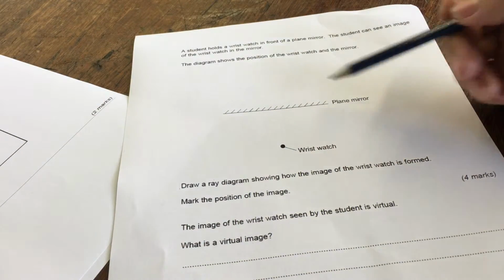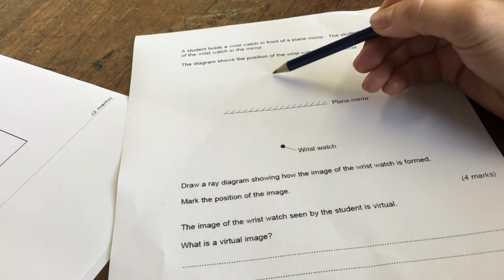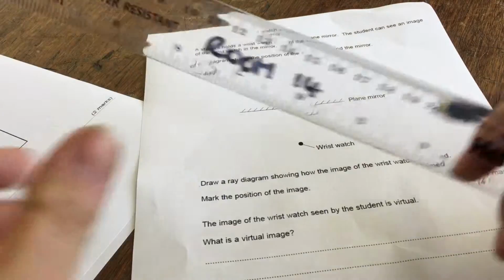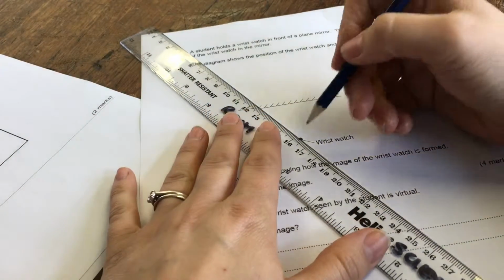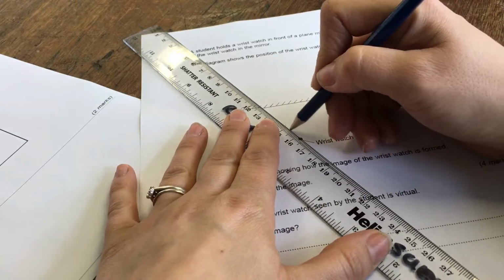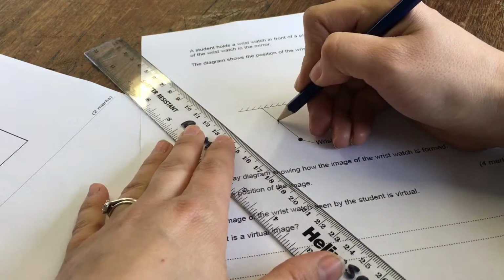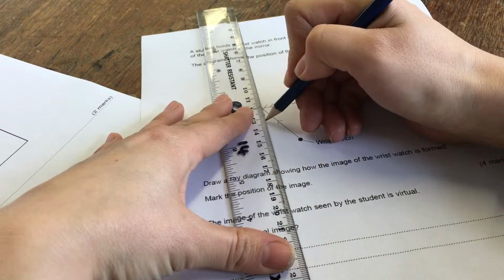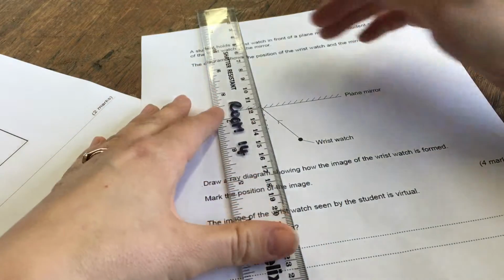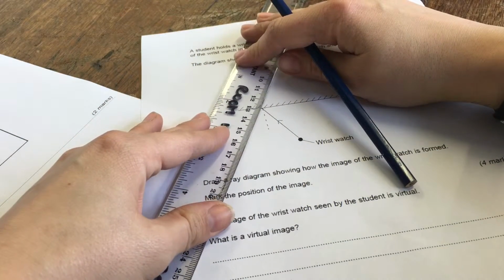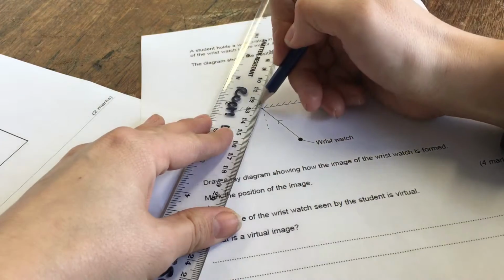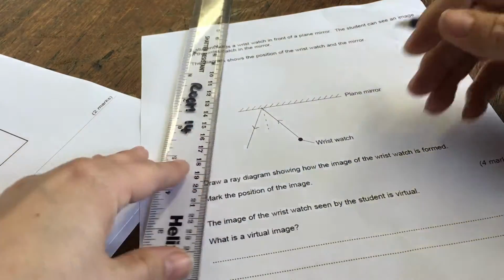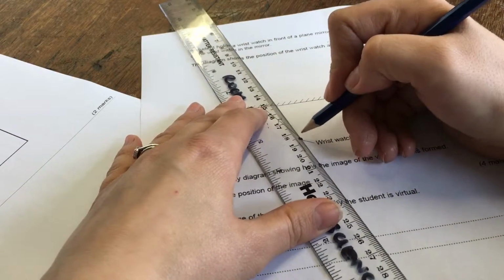Now the cheat's way would be to measure the distance from here to here, and that's where your image will be produced. But you won't get all the marks for that, you need to show it. So what you do is, light will be reflected from the wristwatch, shown by an arrow like this. Now it's really important there that you draw your normal. Now you can take a protractor into the exam if you want to, or just judge by eye the angle of the reflected ray. Now you need 2 of these, so we'll do another one here.